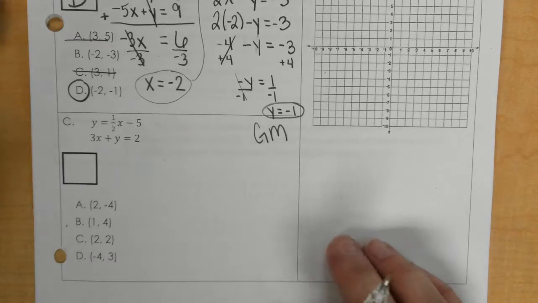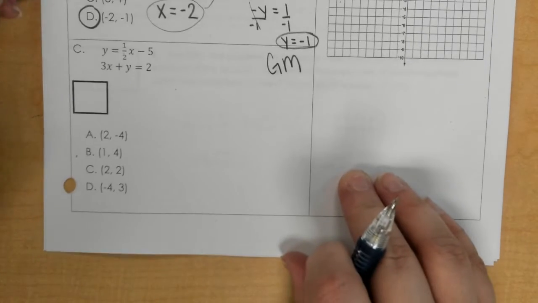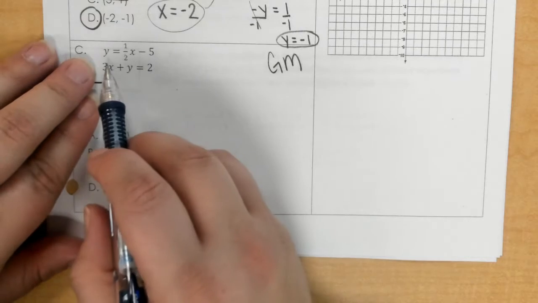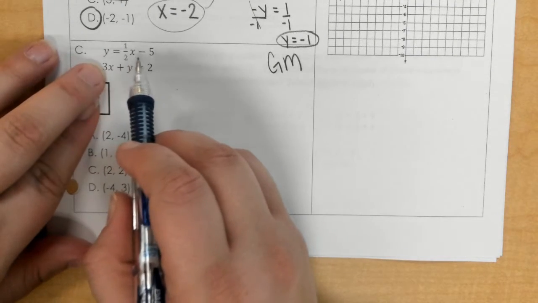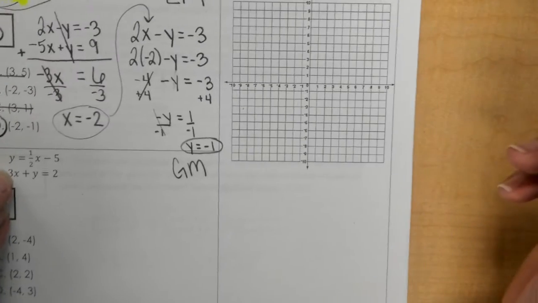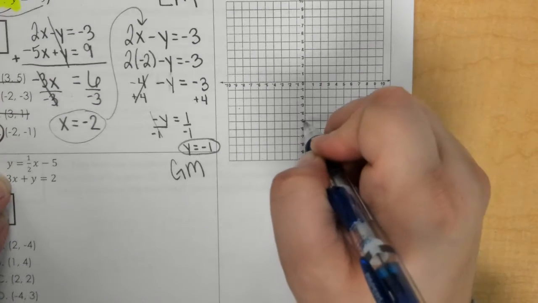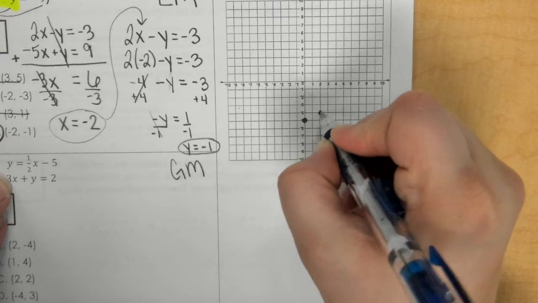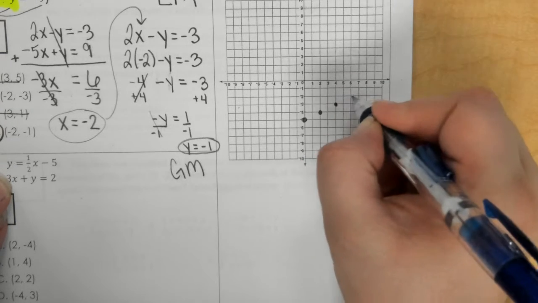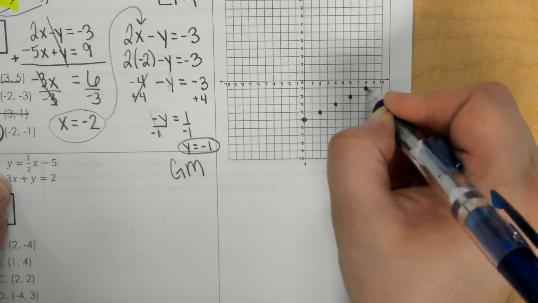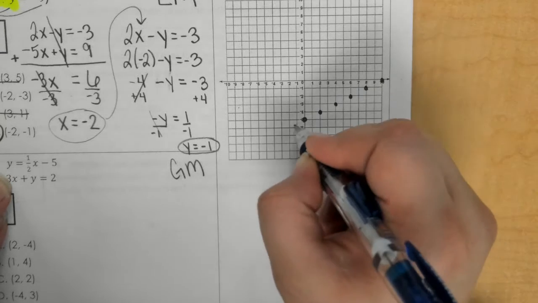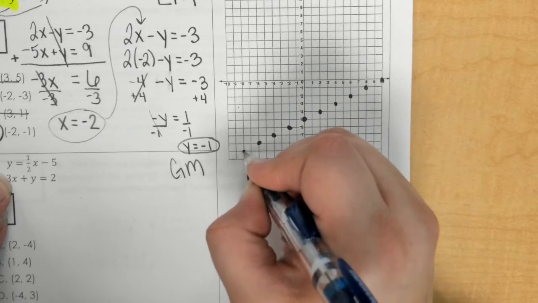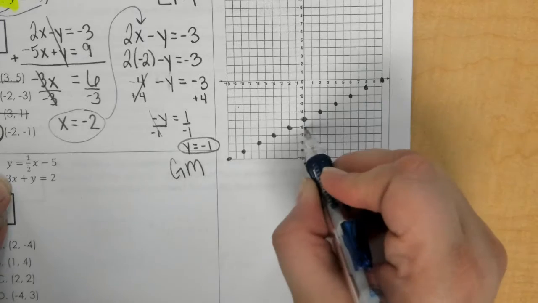For 3C, we chose to use the graphing method because we had a fraction there. So I'm going to go ahead and graph that first one, 1/2 x minus 5. So I would start at -5 and rise 1, run 2. And of course we do that for the entire graph. And then I went down 1, left 2.